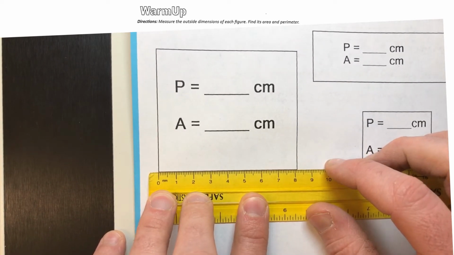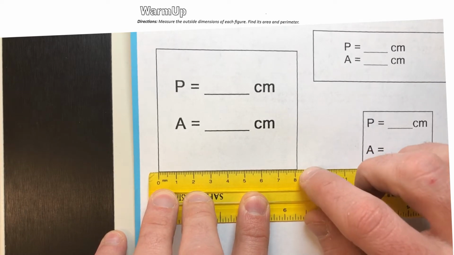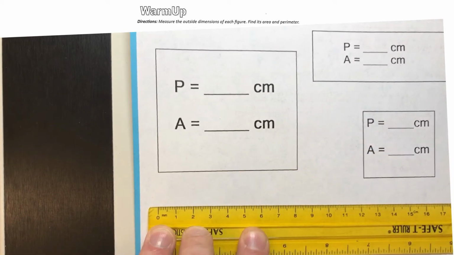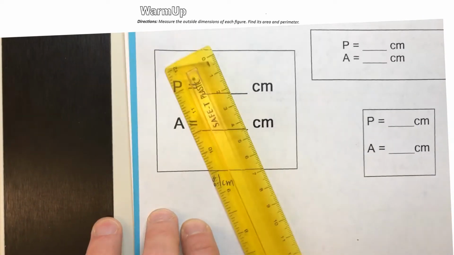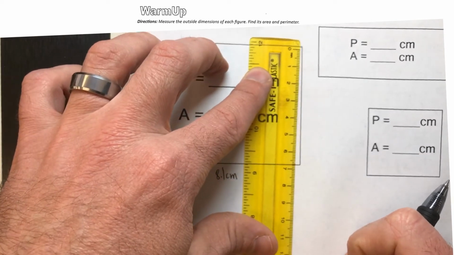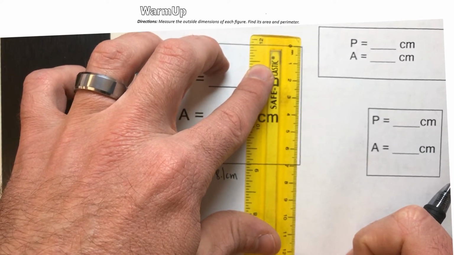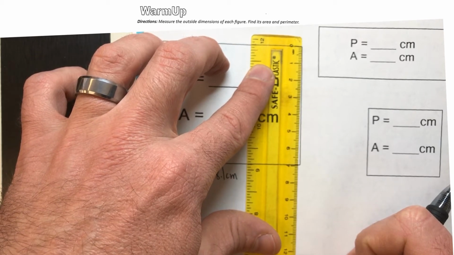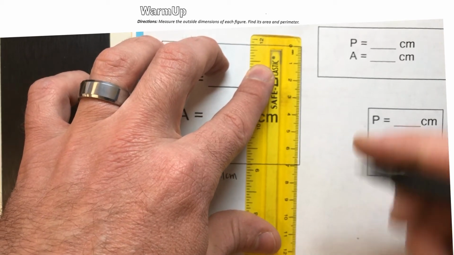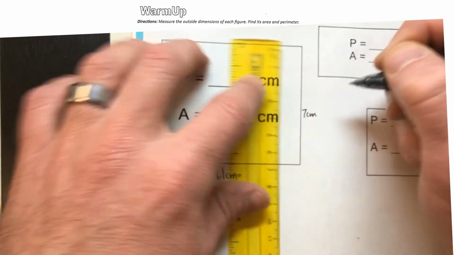rectangle? 8.1. And then, what's the height to the width? 6.6. Yeah, it's kind of right between. Let me get it better. It's 7. I don't know. Let's just go with 7 to make it easier.